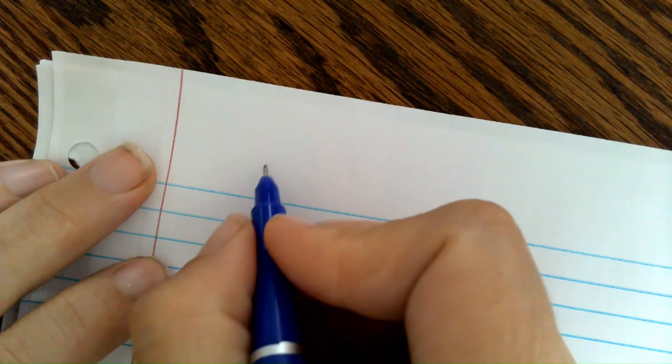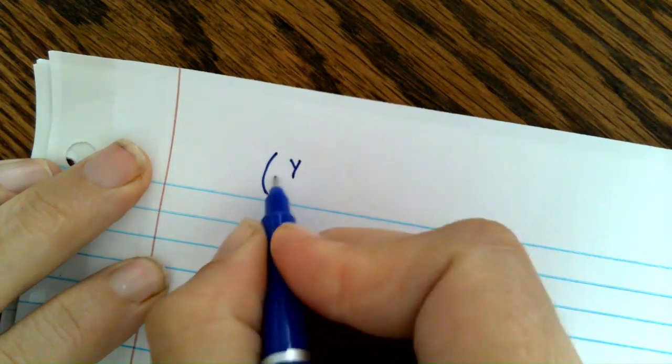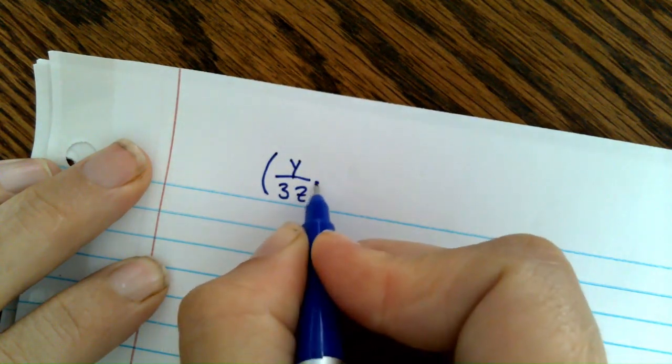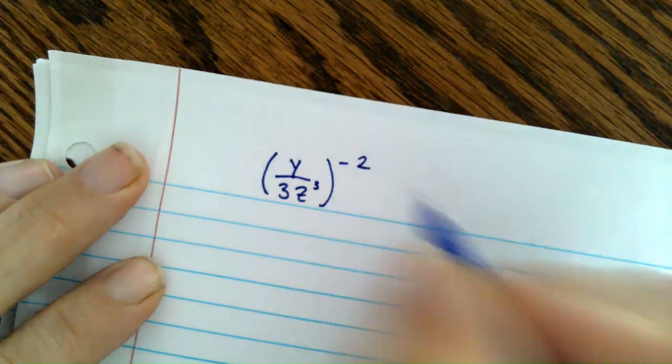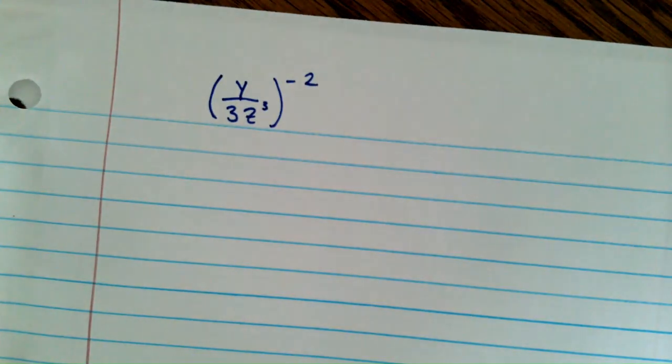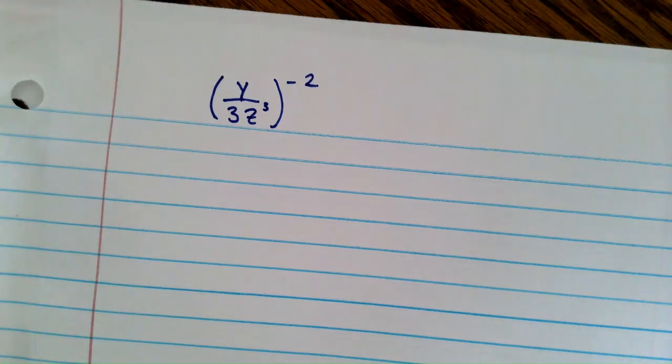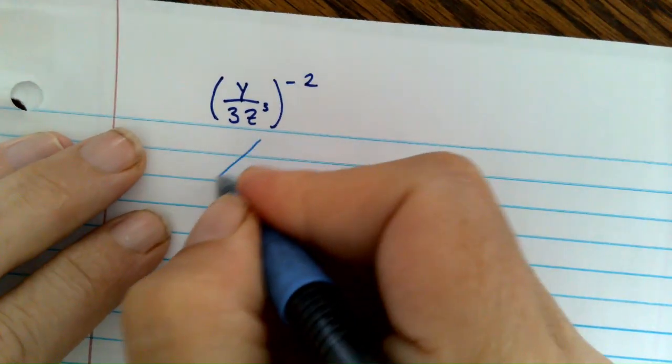What happens when the negative exponent is not in a numerator or denominator, but instead it's on the outside of a fraction? So you actually have two ways that you can deal with this. You can either deal with a double power and then deal with a negative, or you can deal with a negative and then deal with a double power. And I'm going to look at it both ways.